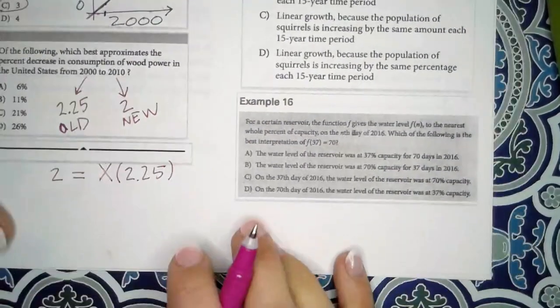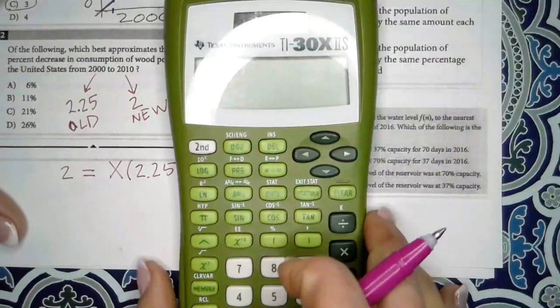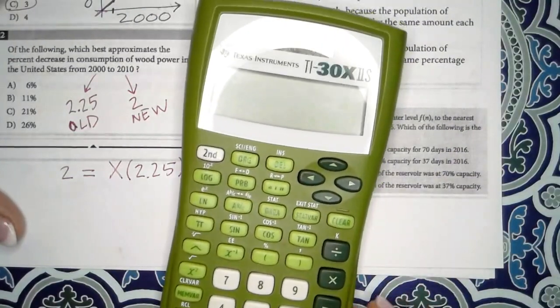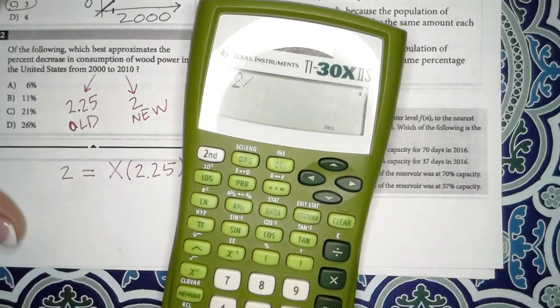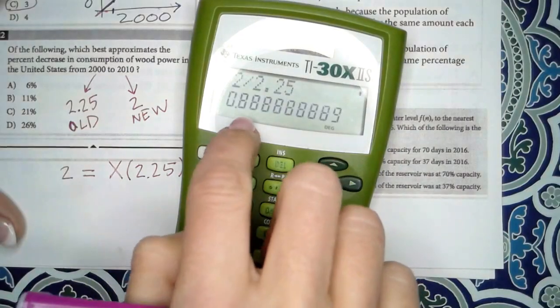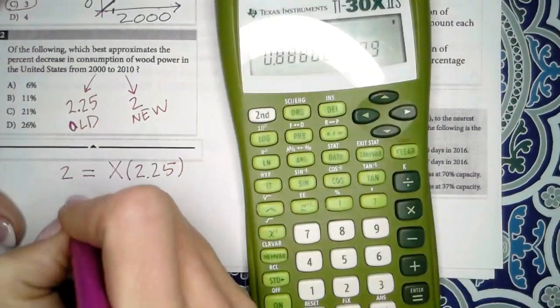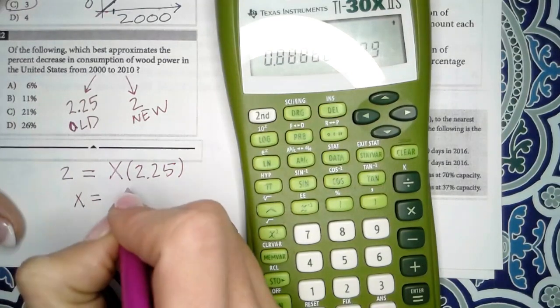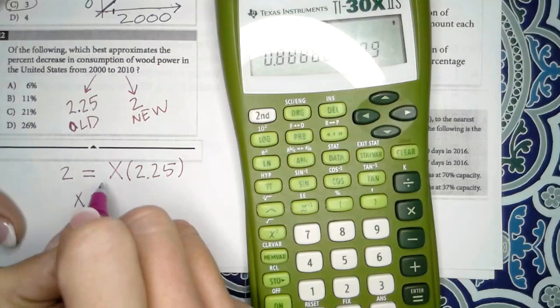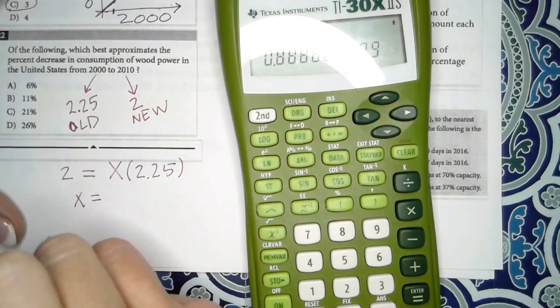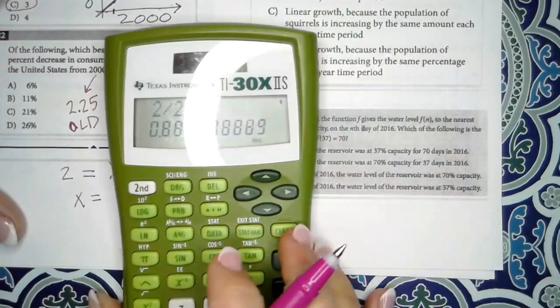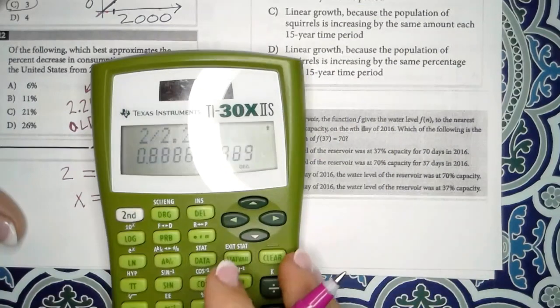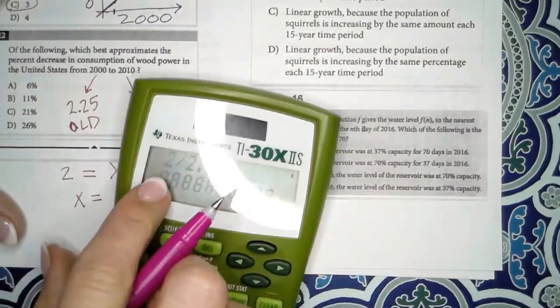Divide both sides by? X. Oh no. Divide both sides by 2.25. So 2 divided by 2.25. That's the percent, 88.888, right? Why don't you divide them by 2.25? Say it again. Why wouldn't you divide both sides by 2.25? I did. I think you said multiply. I thought I said divide. I don't know, I'm tired too. 2.25, I think I said divide. I did divide in the calculator, see?